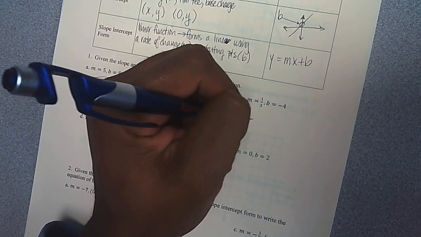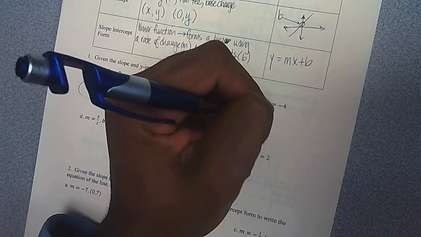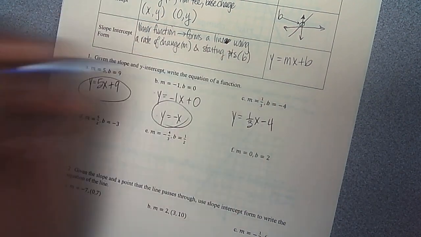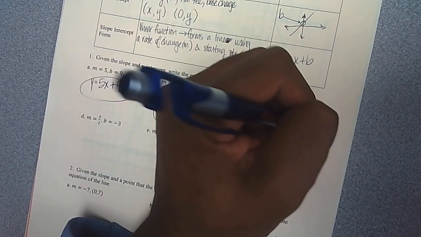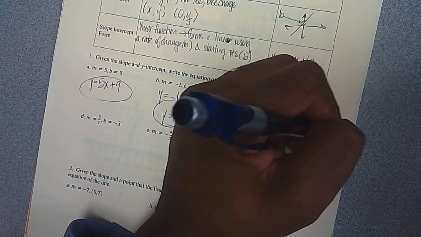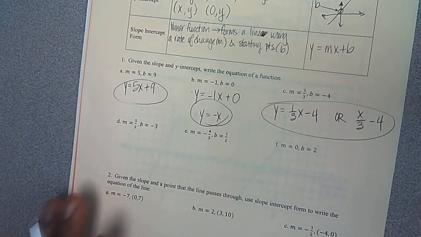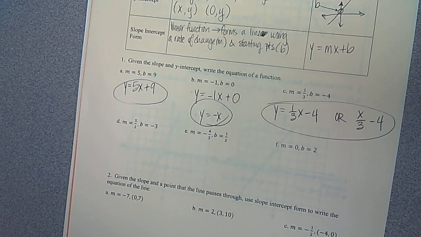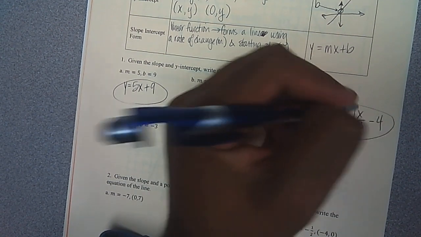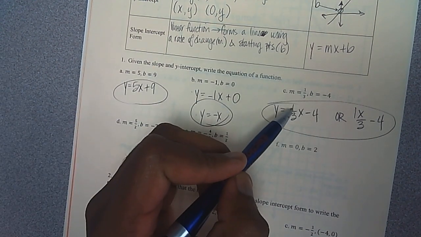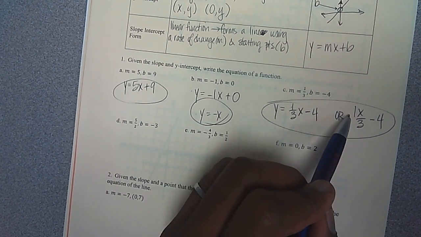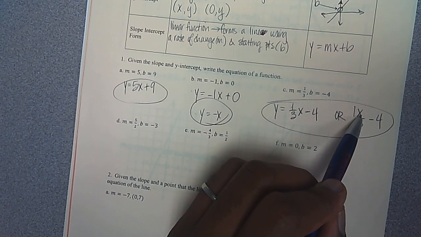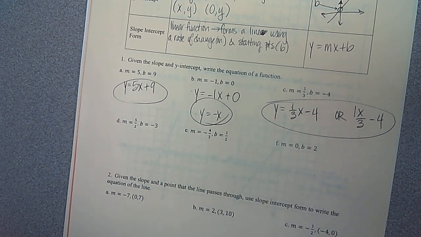Y equals 1/3 x, and that 4 is negative. Or this can be x over 3 minus 4. Those are the exact same equations. Because if you don't see it, that's 1. And you always multiply by the numerator and divide by the denominator. So 1 over 3 is the same as multiplying x by 1 and dividing by 3.